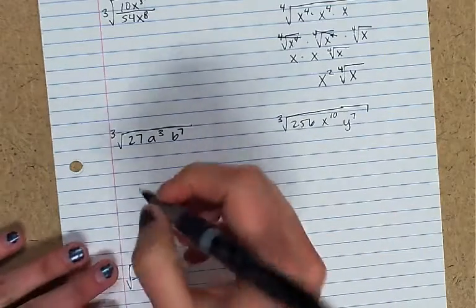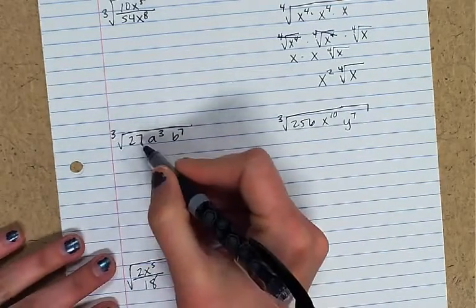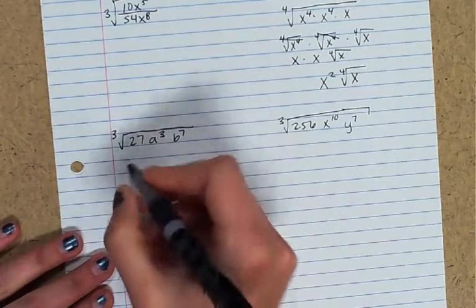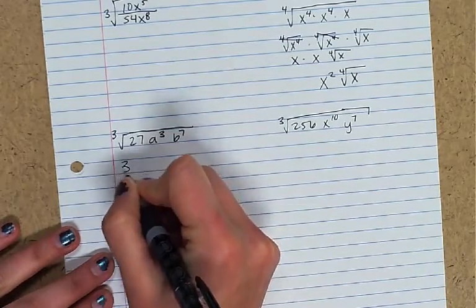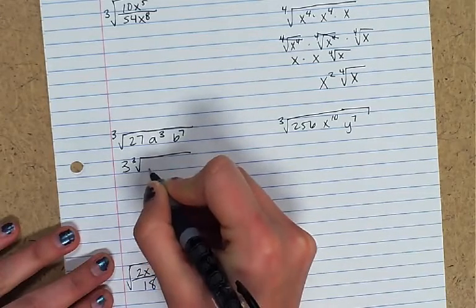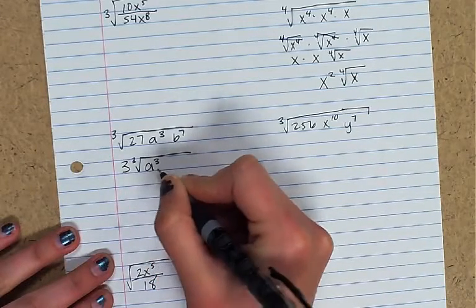Okay, so on this next one, if I split it, well, let's look here. If we have the cube root of 27, that's 3. It's a whole number, so that's nice for us. So cube root of 27 is 3. So I'm going to go ahead and pull that one out. And then we're left with the cube root. Okay, so a cubed. So that's great.